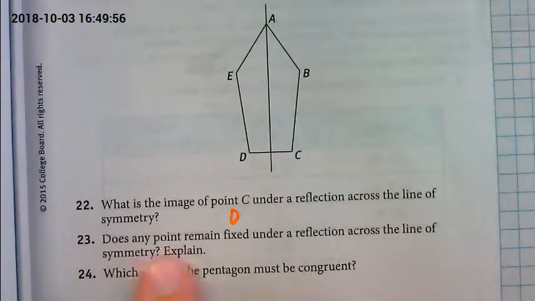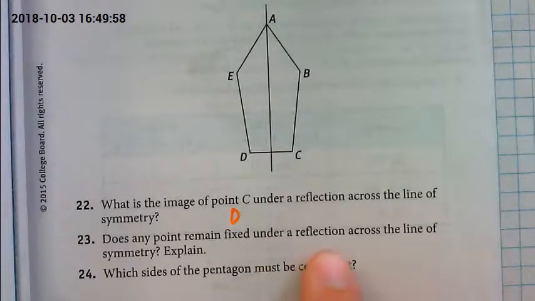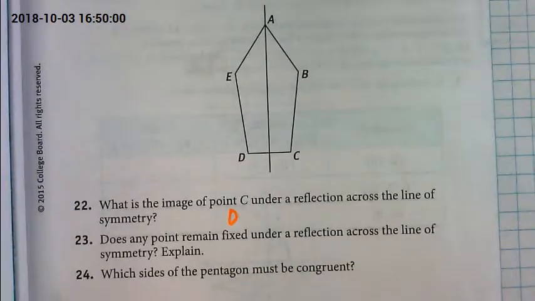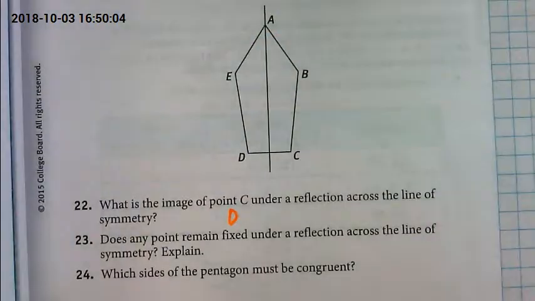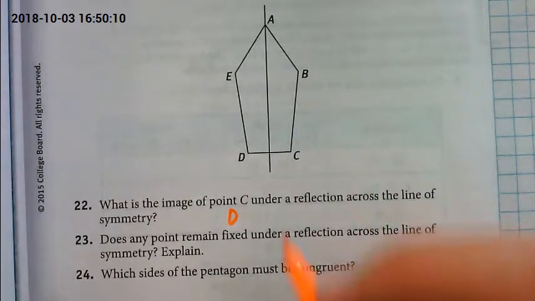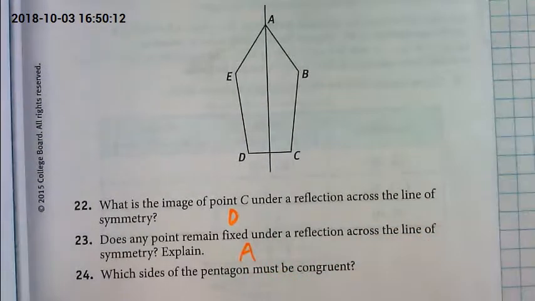On 23, does any point remain fixed under reflection across the line of symmetry? So that means it doesn't move. So A would be the correct point because A is on the line of reflection. Any point on the line of reflection doesn't change. So A, since it's on the line of symmetry, or on the line of reflection, again, when you're talking about symmetry, you can call it line of symmetry, line of reflection. It's the same thing. But here, again, any point on a line of reflection doesn't move. So A does not move. It's a fixed point.